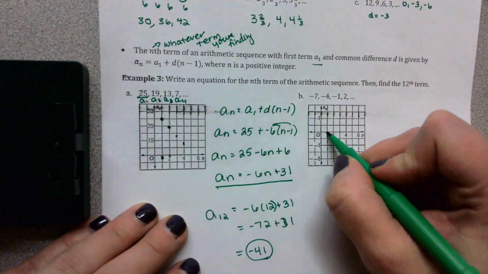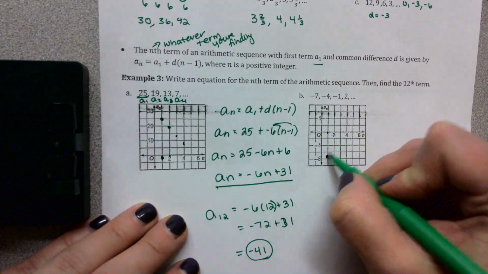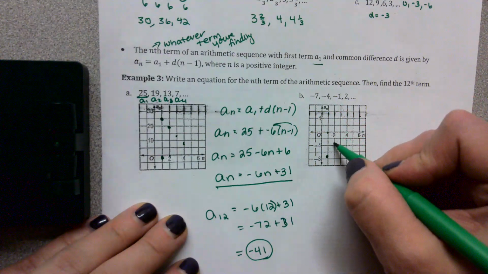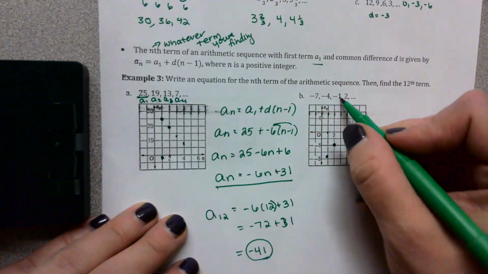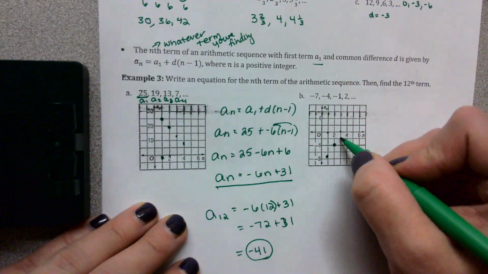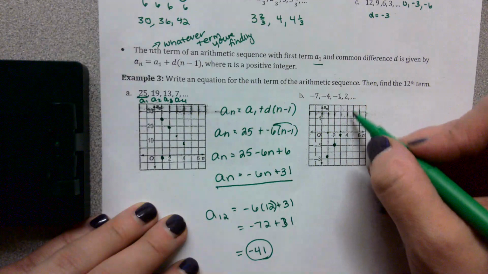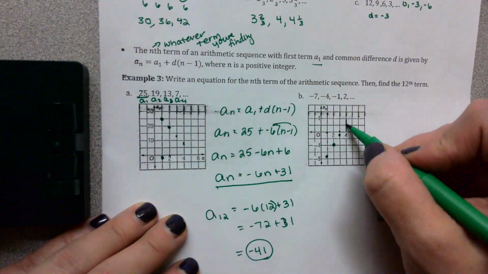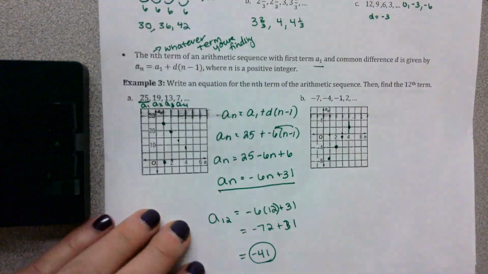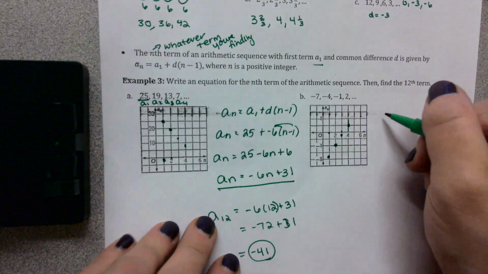Same thing here. My first term is -7. My second term is -4. My third term is -1. My fourth term is the number 2. So it goes in a line.